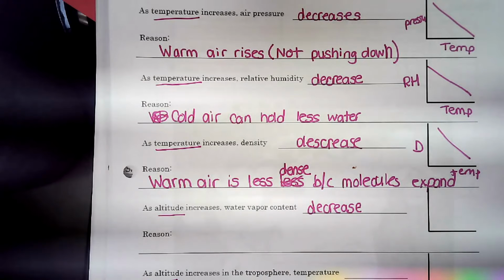So let's talk about this. What happens to the air as it goes up? What happens when you walk up a mountain? It gets colder. Okay, but let's talk about why it gets colder. What do those hot, sweaty molecules that are rising do?